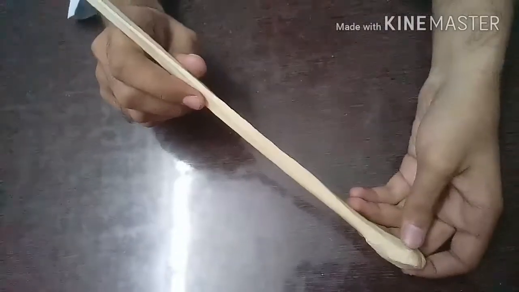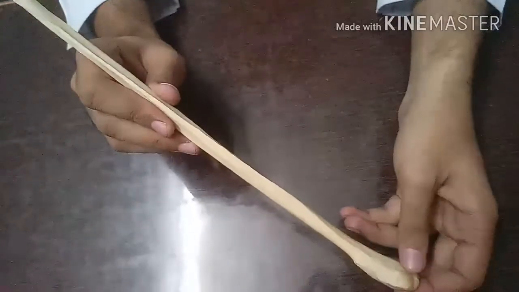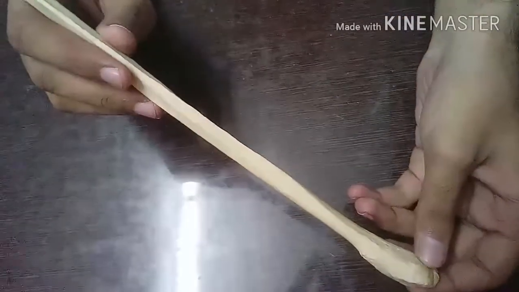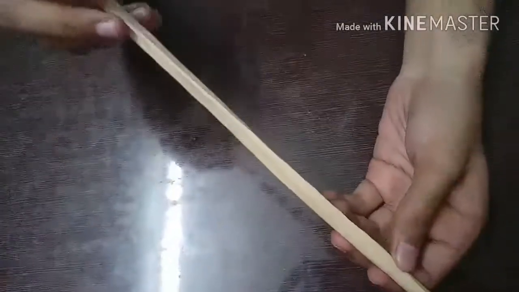So in this video we are going to discuss the fibula. As we know, the fibula is the lateral and the smaller bone of the leg. It is very thin as compared to the tibia. Now coming to the side determination.